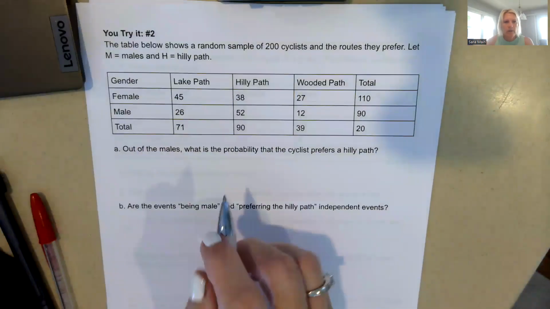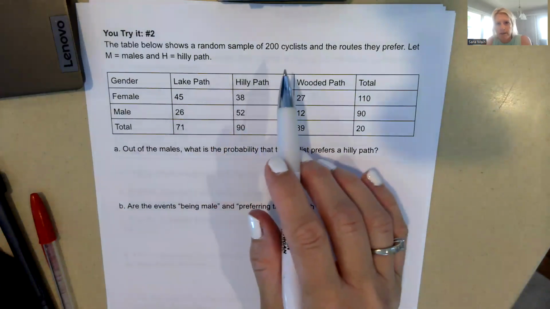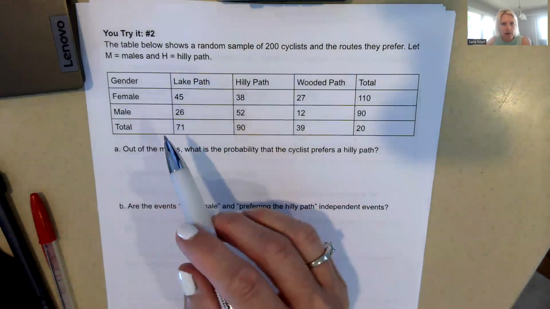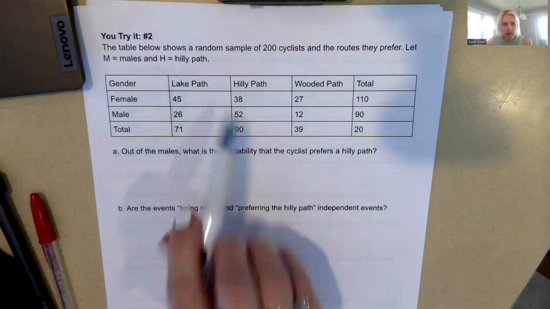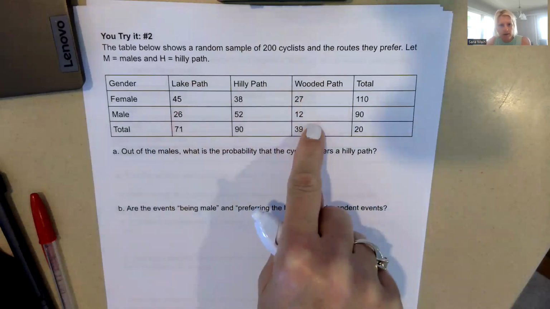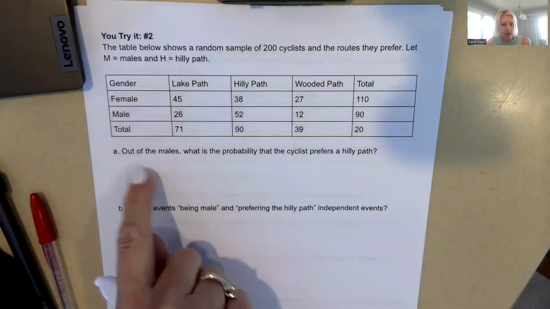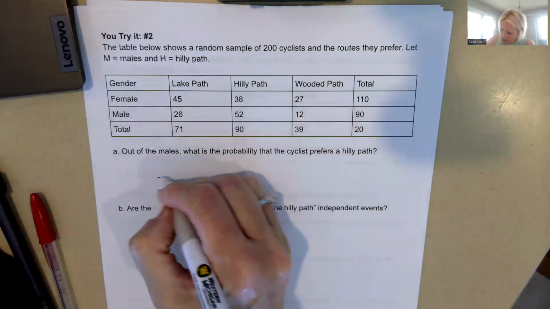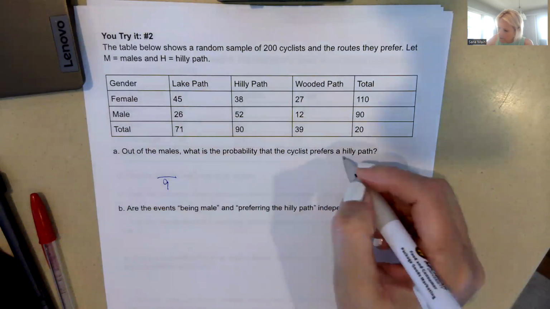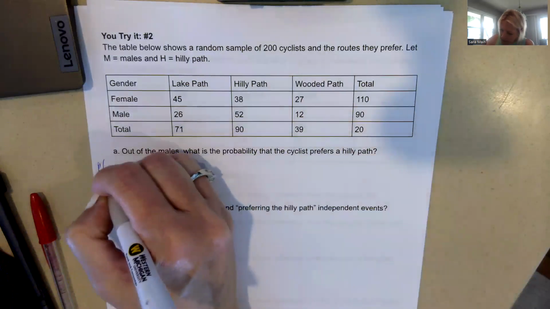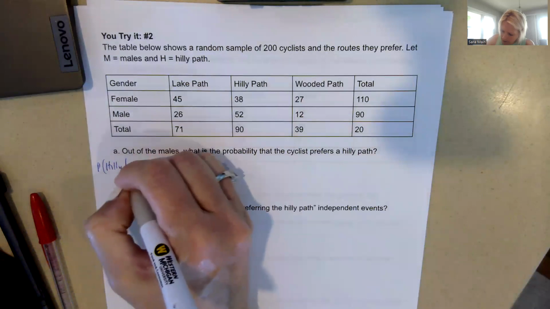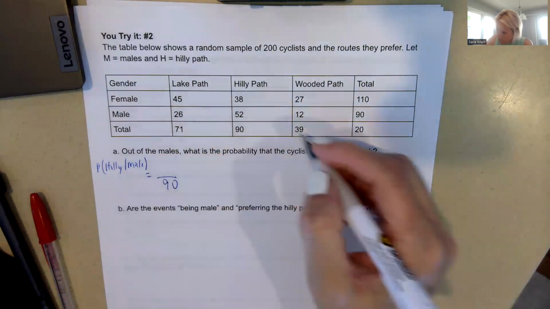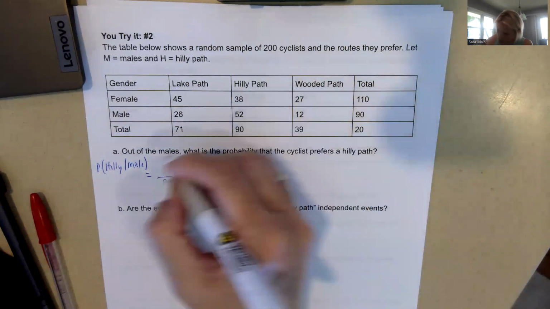This one says, the table below shows a random sample of 200 cyclists and the routes they prefer. Let M be the males and H be the hilly path. So they take either the lake path, the hilly path, or the wooded path, and then either they're female or male. So out of the 90 males, what is the probability that the cyclist prefers a hilly path? So this is the probability of hilly given they're a male. So out of the 90 males, the hilly path people are 52.